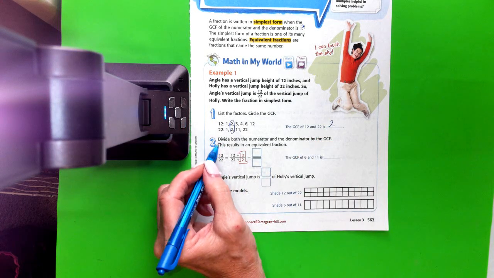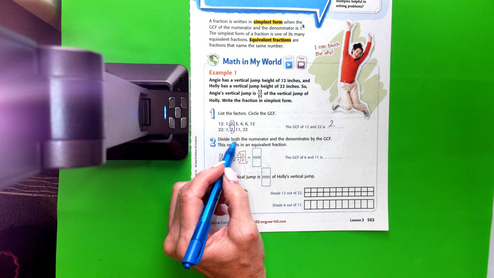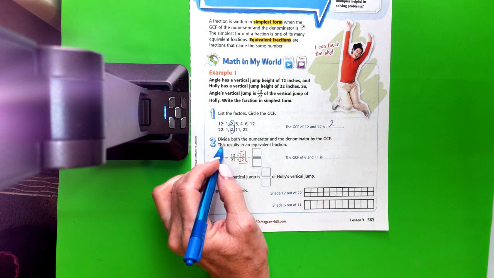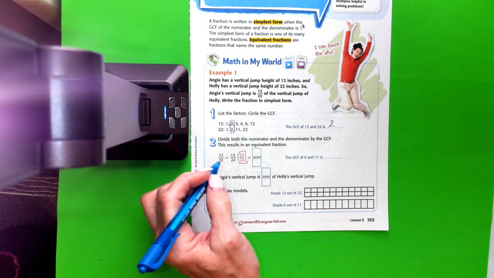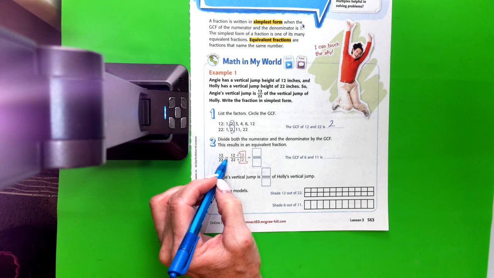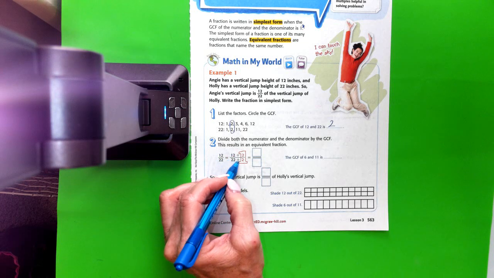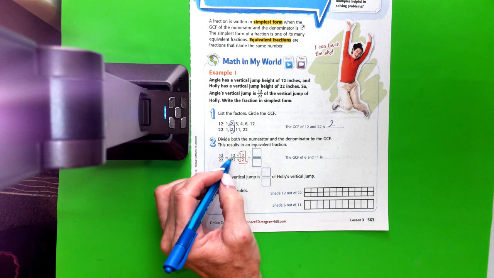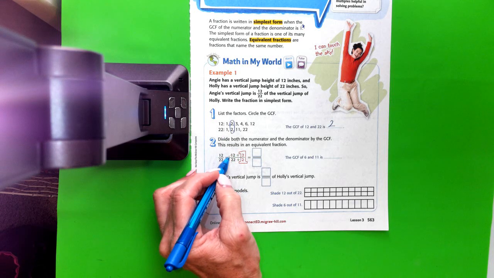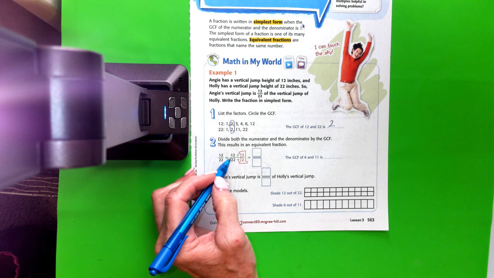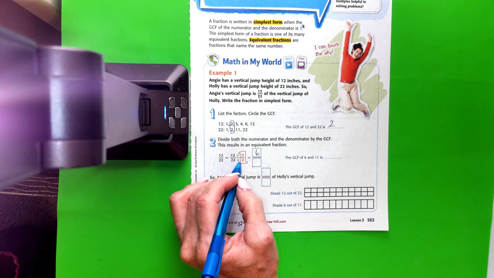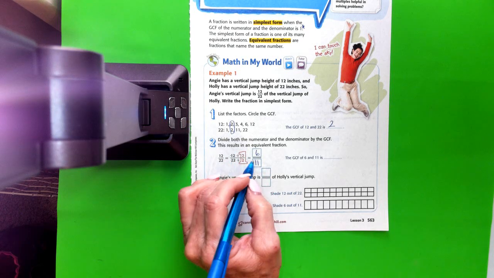That's step 1. Now step 2 is going to have us divide both the numerator and the denominator by the greatest common factor. And this will get us an equivalent fraction. And so they've set it up for you here. They said 12/22 is equal to 12 over 22 divided by 2 over 2. Because remember, whatever you do to one, you have to do to the other. So whatever you do to the numerator, you have to do to the denominator, and vice versa. Okay? 12 divided by 2 is 6. And 22 divided by 2 is 11.